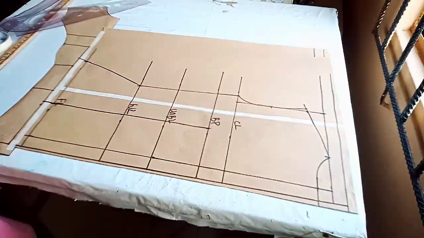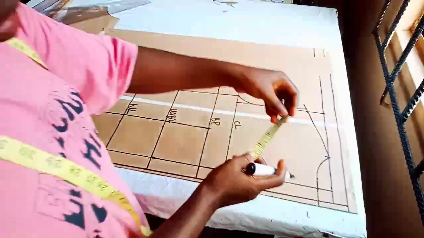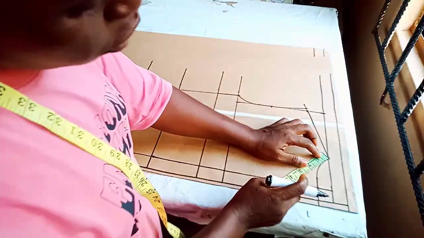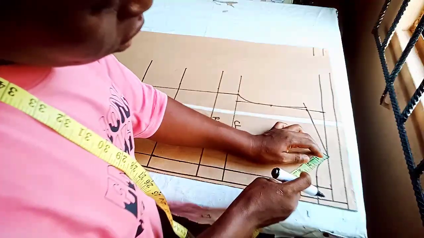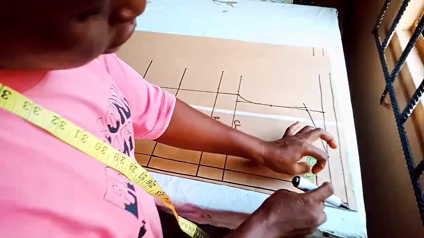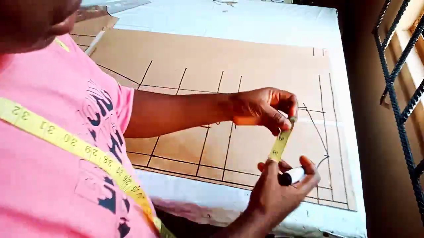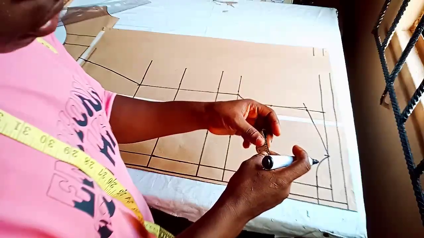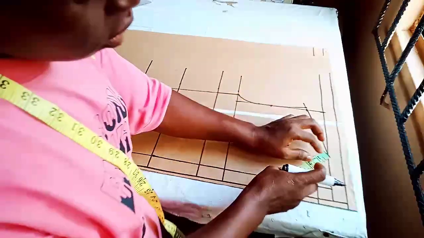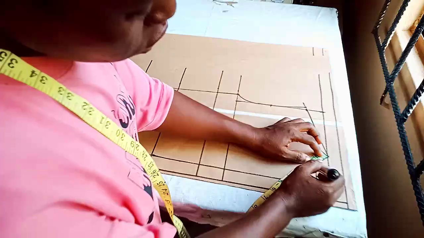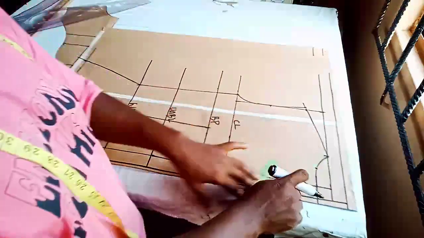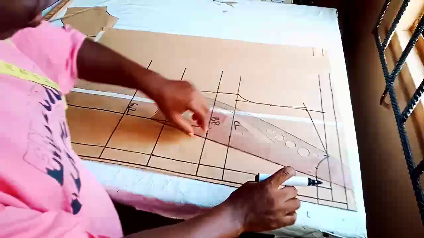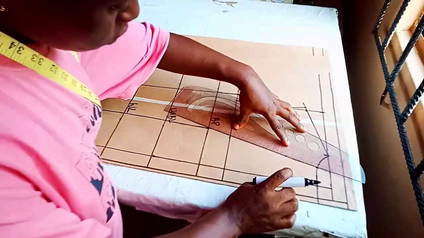Now we'll come to the neck. The neck circumference, to get the midpoint, so we'll take the measurement. We have 3.5 inches. We'll divide it by 2 to get the midpoint. We'll be having 1 3/4 inches. So at the midpoint, we'll take a straight rule.